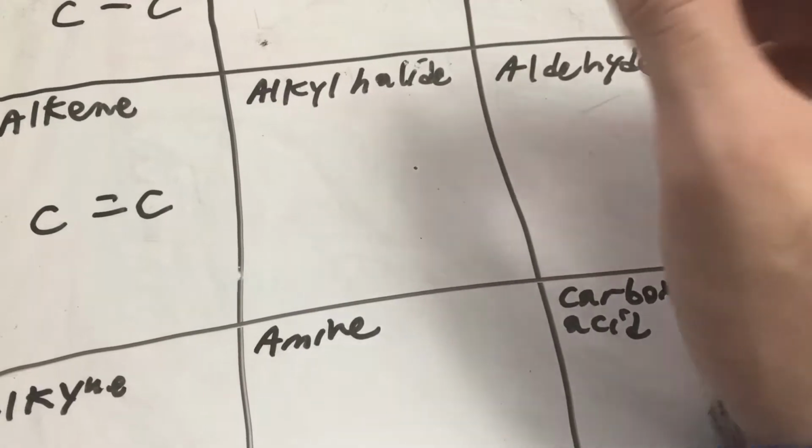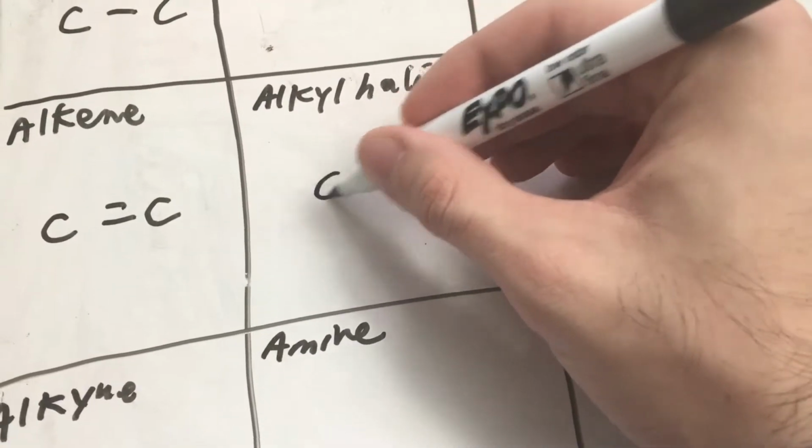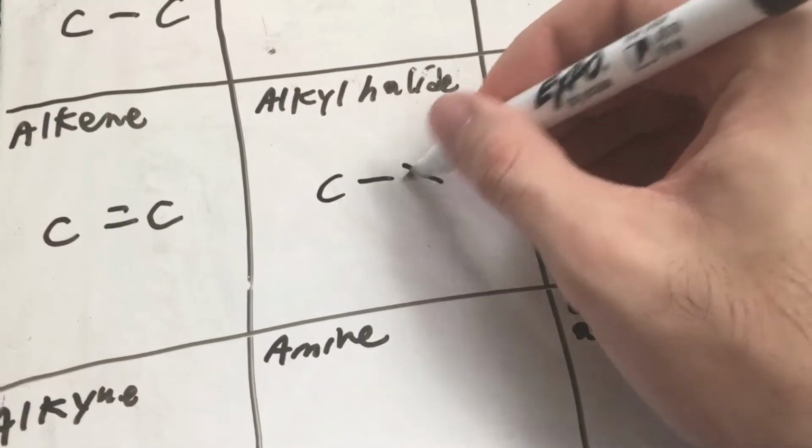Next we have alkyl halides. For these, we just have a carbon bound to a halogen. And hopefully you remember that halogens are the seventh column in the periodic table, so any of those elements bound to carbon is what makes an alkyl halide.